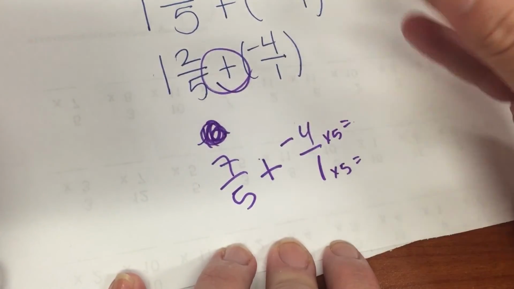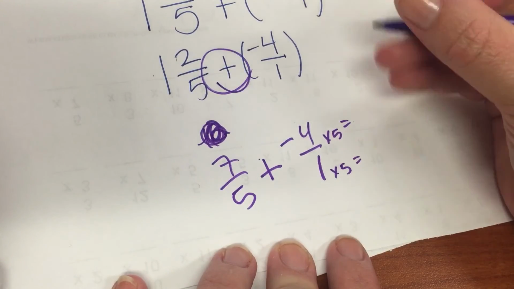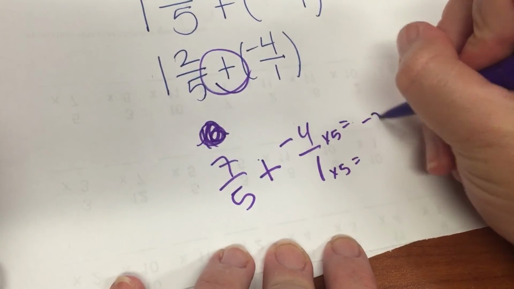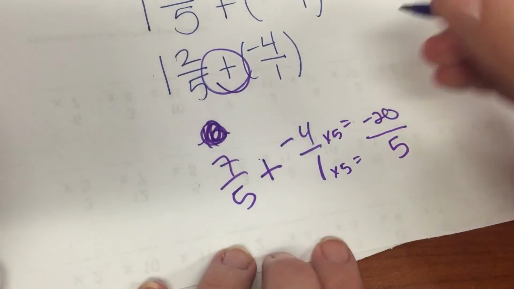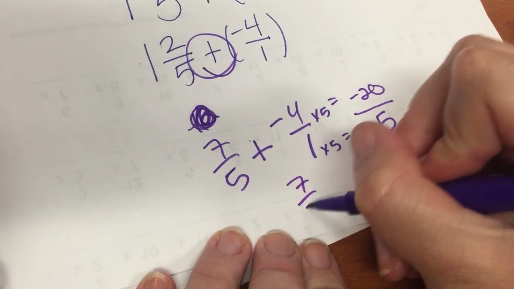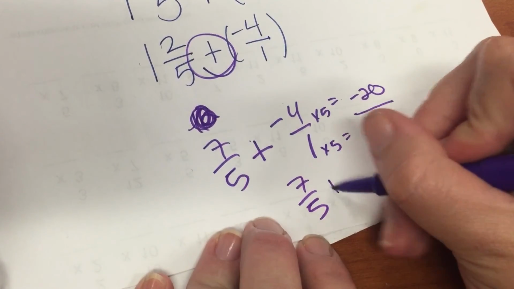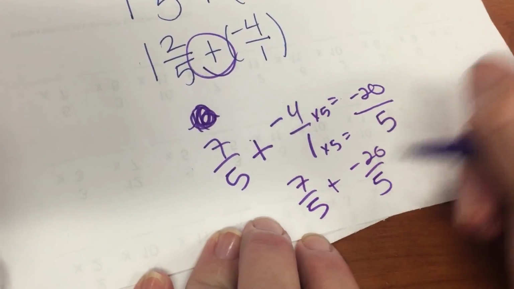Can I use 10 if I wanted to? You could. It's the same thing. Definitely. It's just going to give you bigger numbers. And you'll have to simplify at the end. Awesome. So now I have 7/5 plus -20/5.